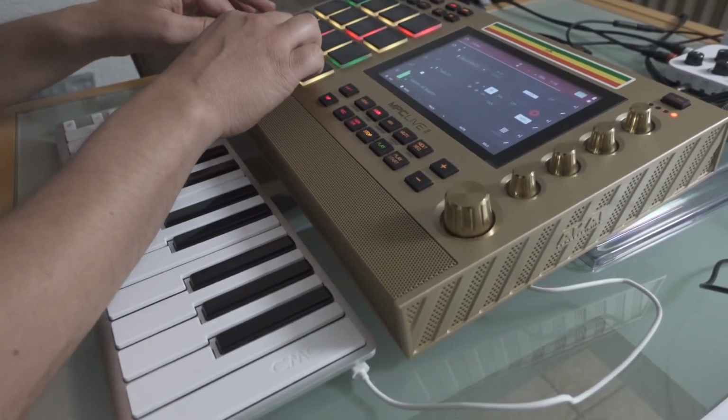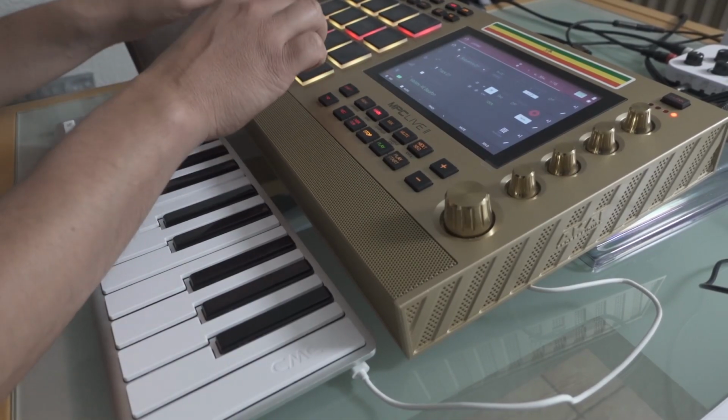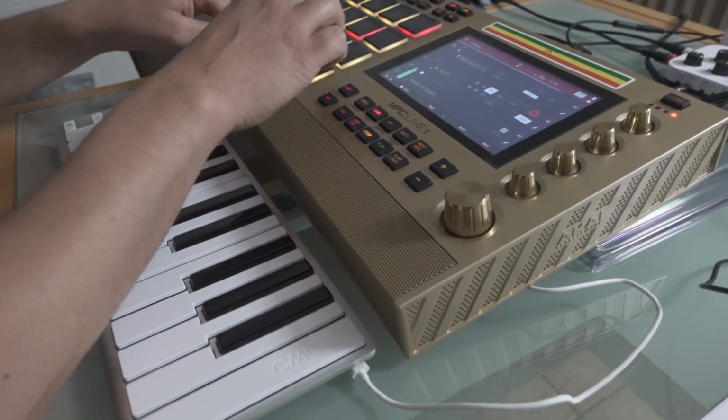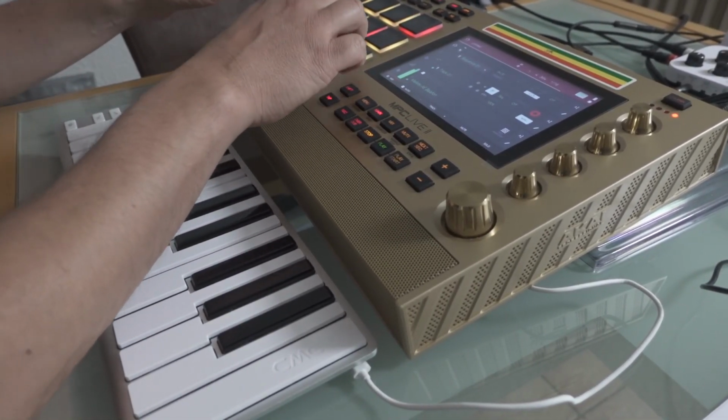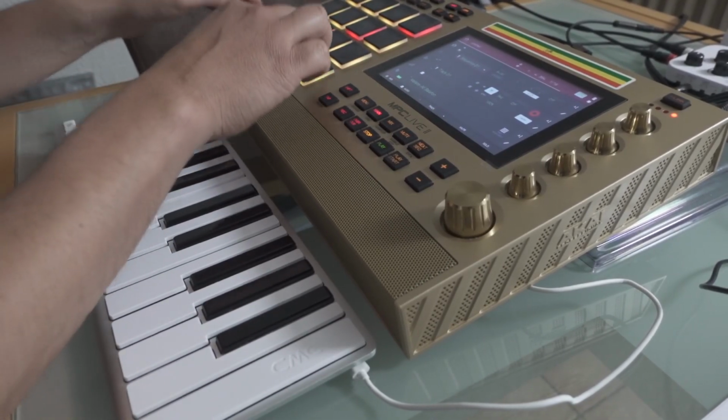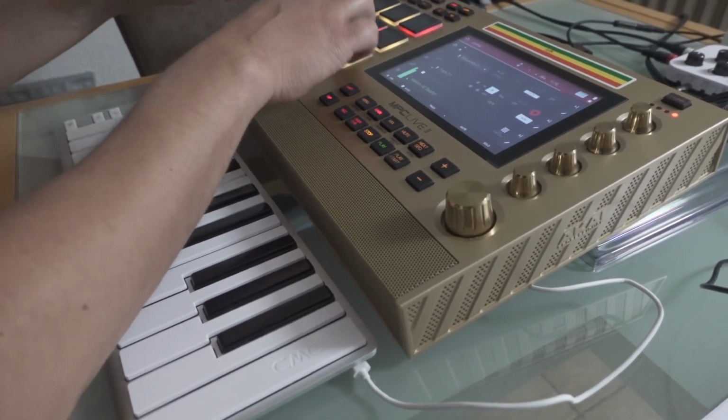Building a key group out of a balafon. This is the video today.